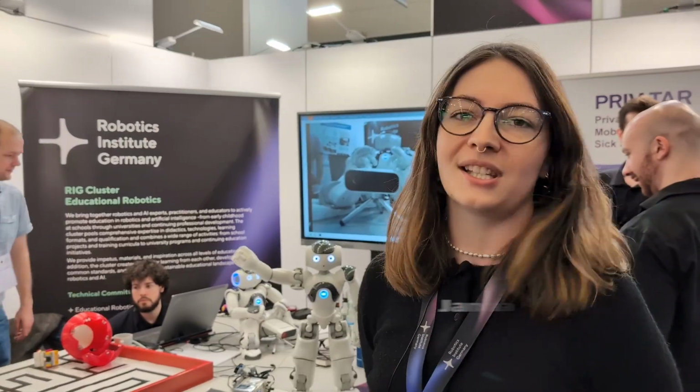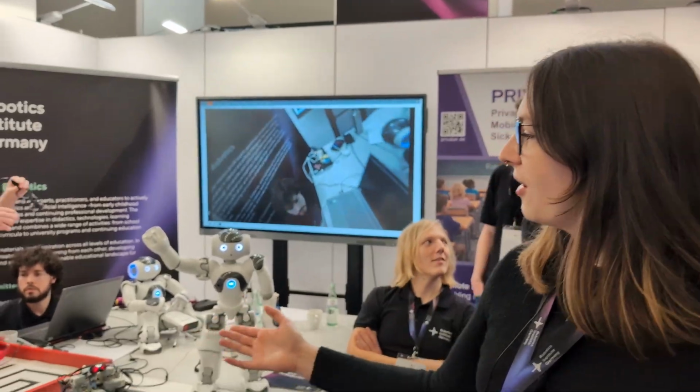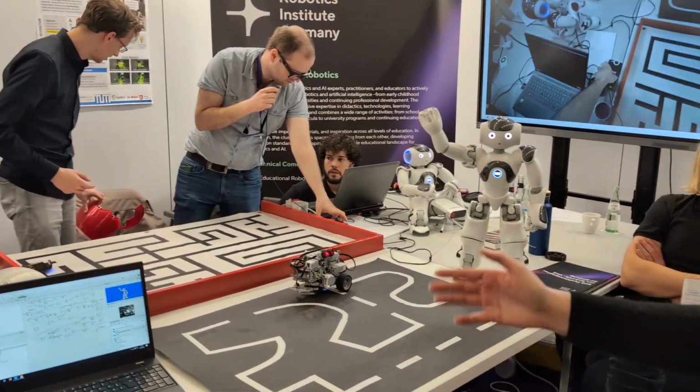From KIT, and I'm currently at the RIG Educational Cluster booth. What we do here is try to introduce robotics to young children and students already at an early age. And what we display here are different robots we use to introduce children.